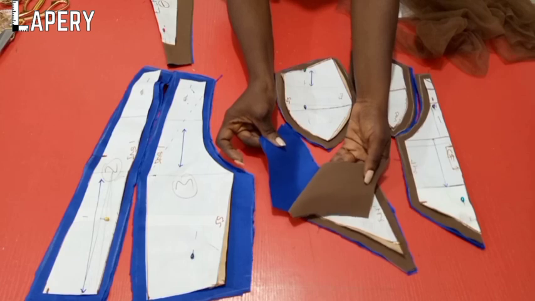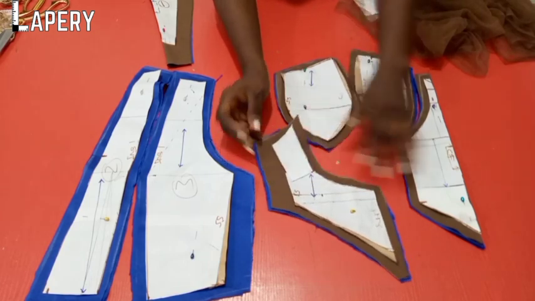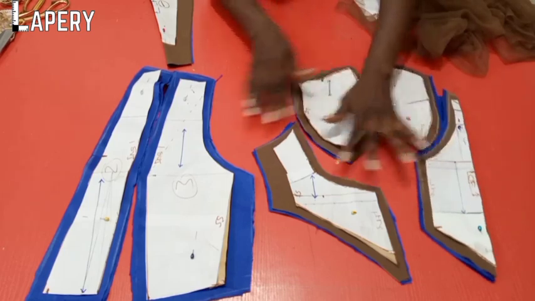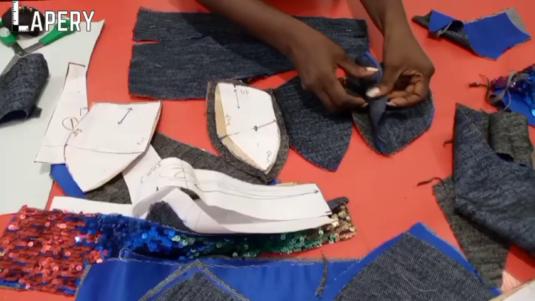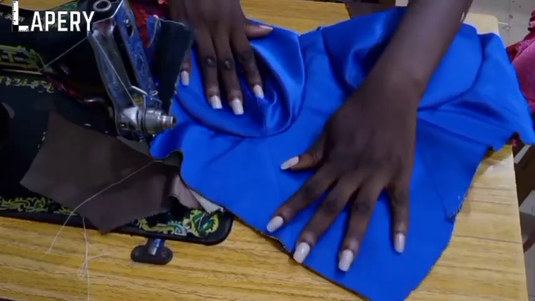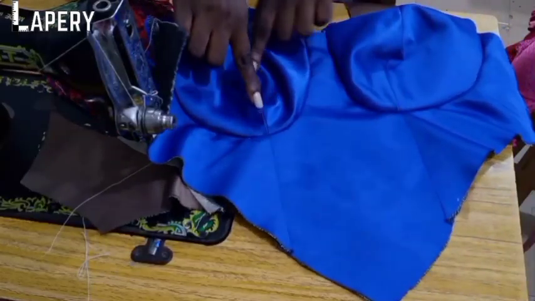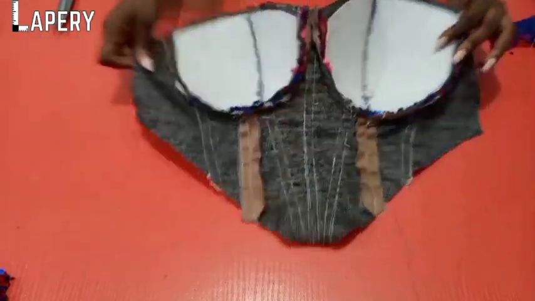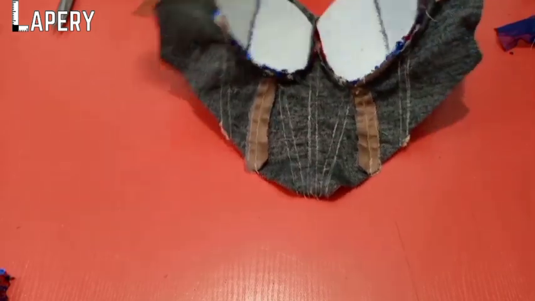So using my pattern to cut out my main fabric, I also went ahead to cut the lining for each of the pattern like so. I also went ahead to cut my interfacing to give it structure a bit, and doing my sewing and checking for alignment.